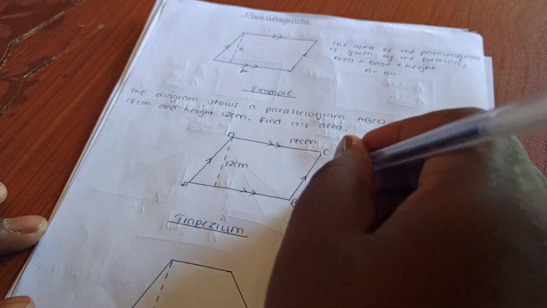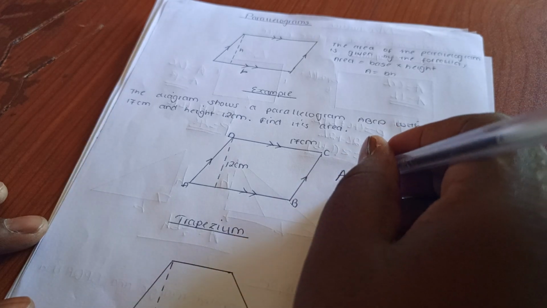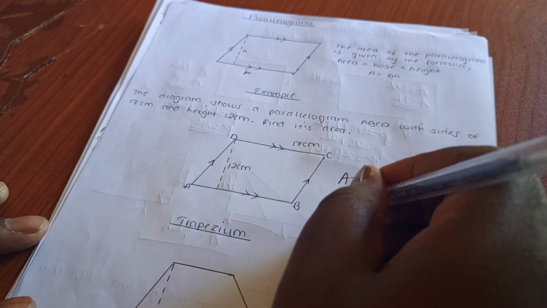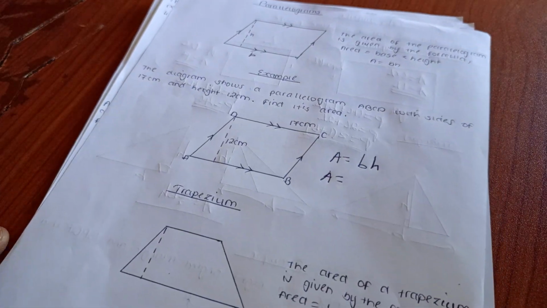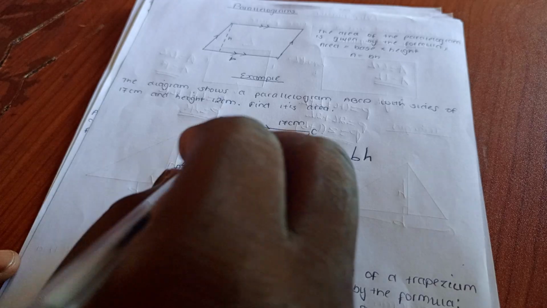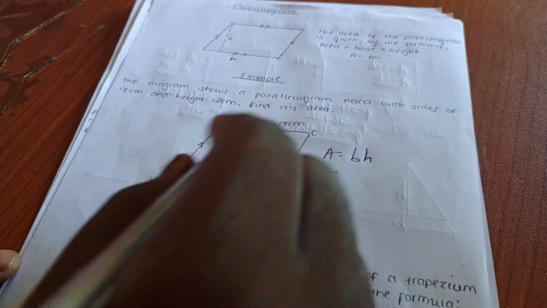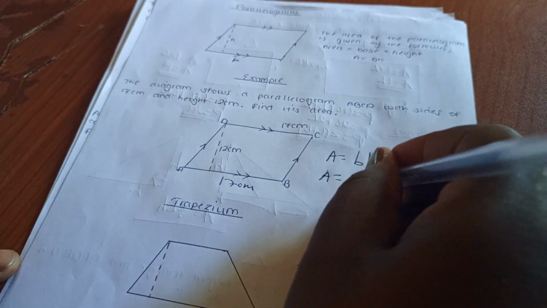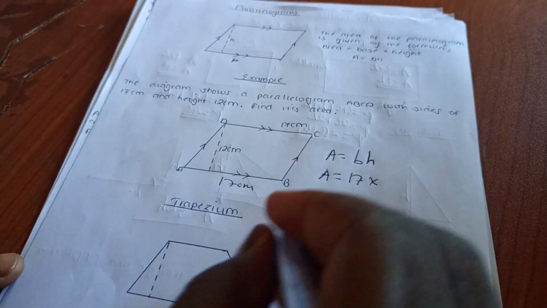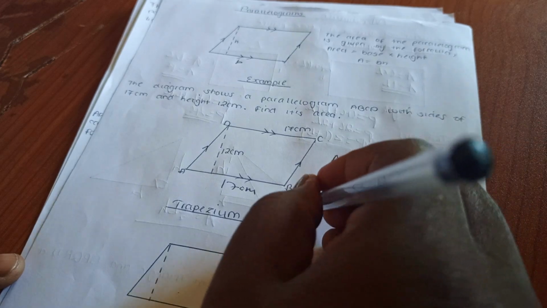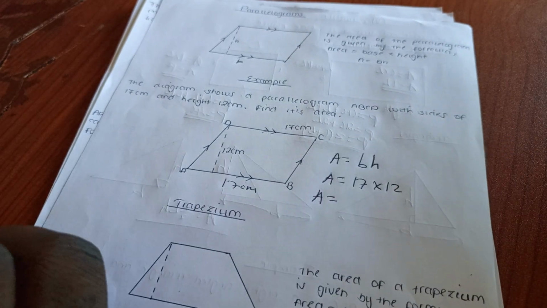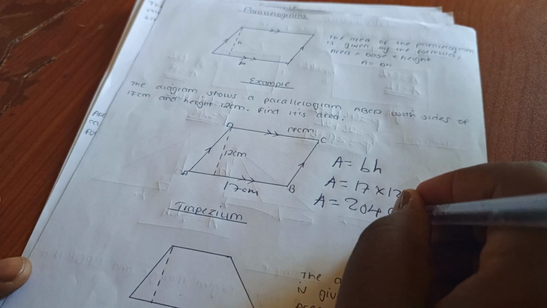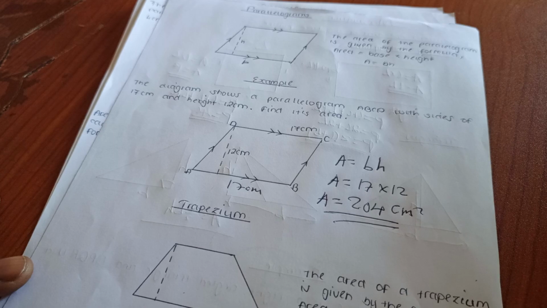So since we know that area is equal to base times height, area is equal to, so what's our base? 17. Base is 17, 17 here, even here 17 centimeters. So it says 17 times the height 12. So you multiply. So area is what? 204 centimeter squared. So this is the area of the shape.